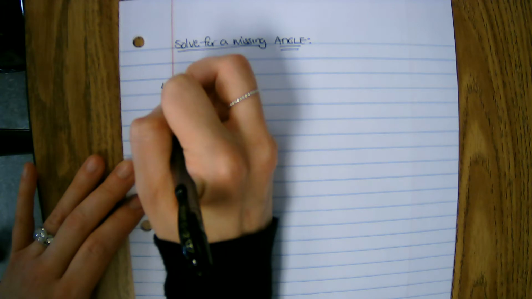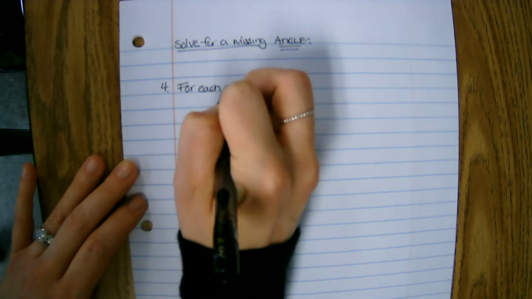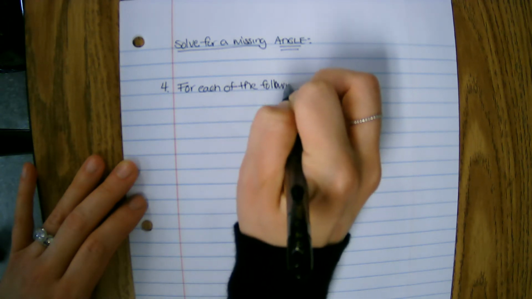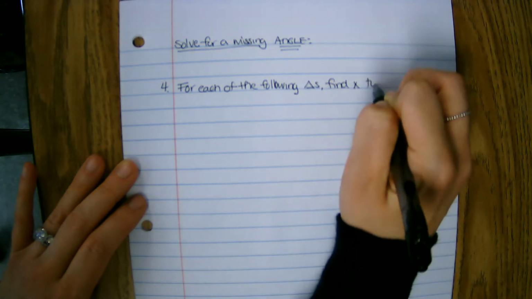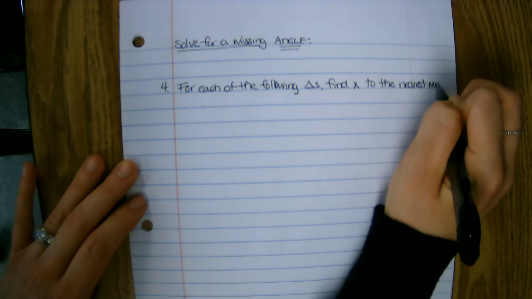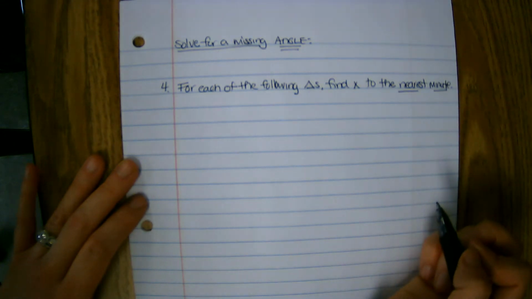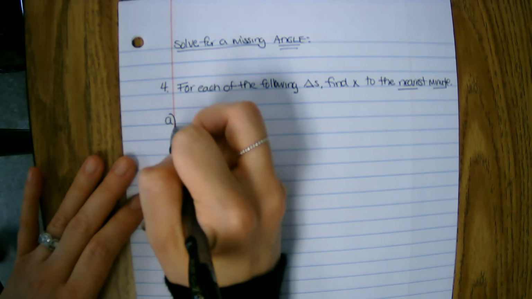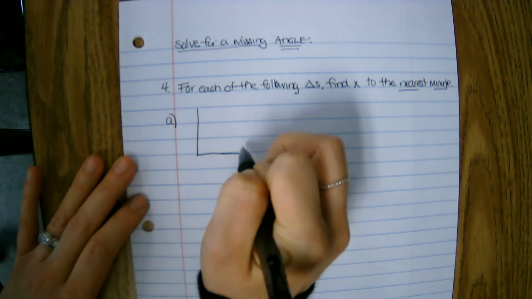But it's number 4. So for each of the following triangles, find x to the nearest minute. And that's something that'll be new. All right, so let's do letter A first. And then I've got a couple other things I'll add on for your notes too off to the side here.